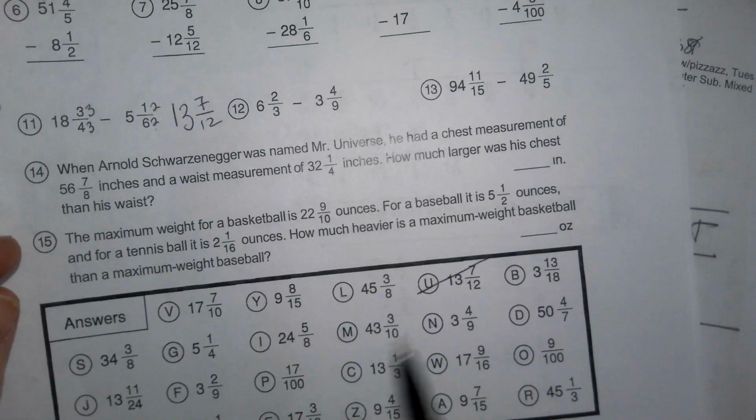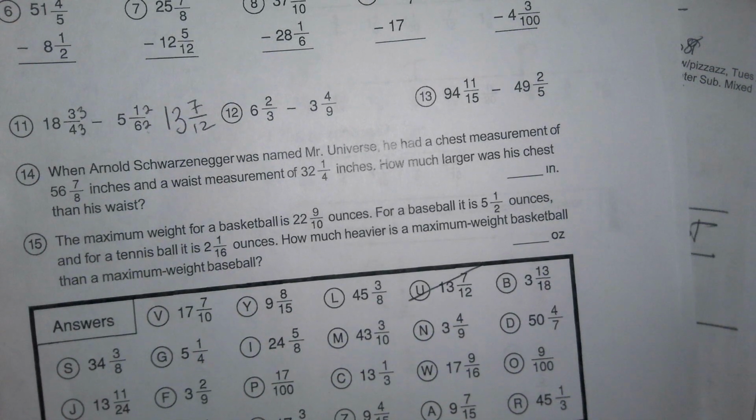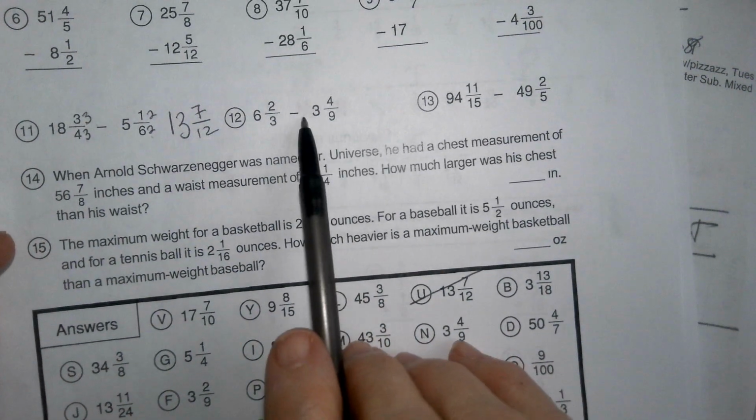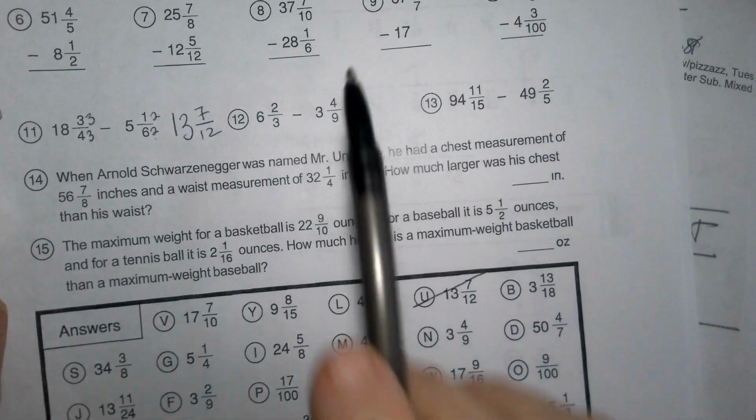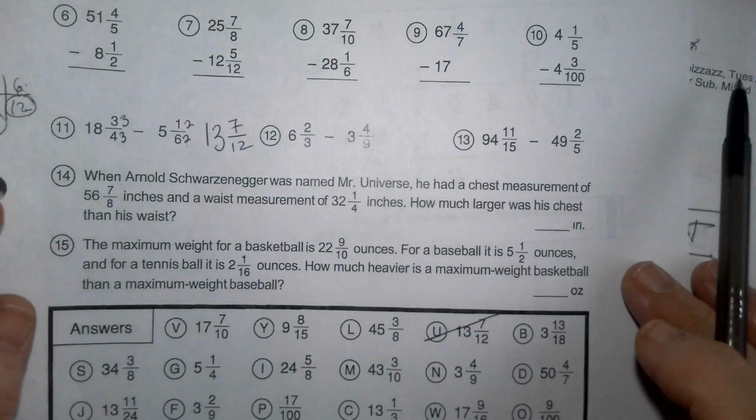All right. Then let's look at, I don't want to talk too much. Who thinks they know the common denominator for number 12?